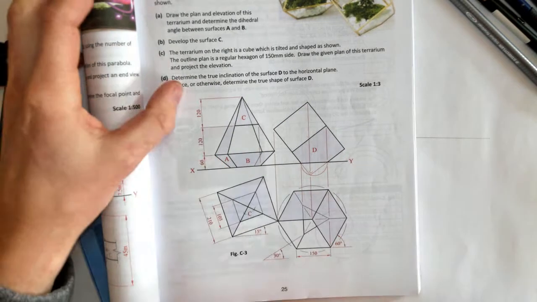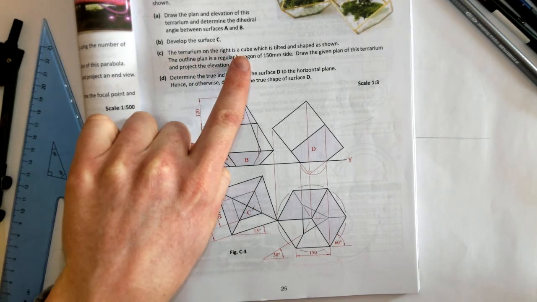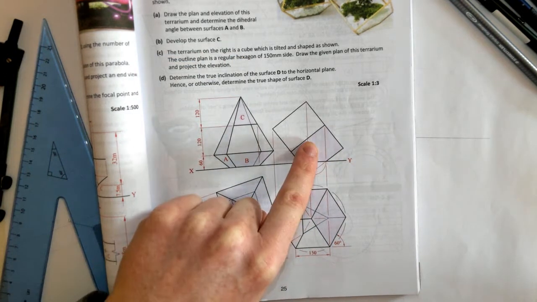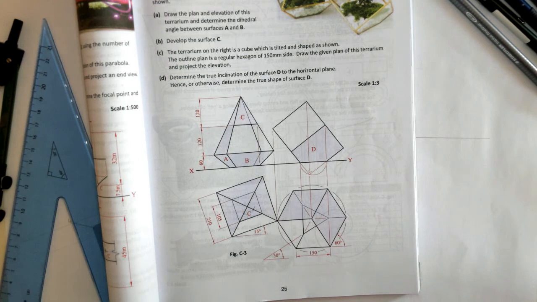Now, part C of the question. The terrarium on the right is a cube which is tilted and shaped as shown. The outline plan is a regular hexagon of 150mm side. Draw the given plan of this terrarium and project the elevation.